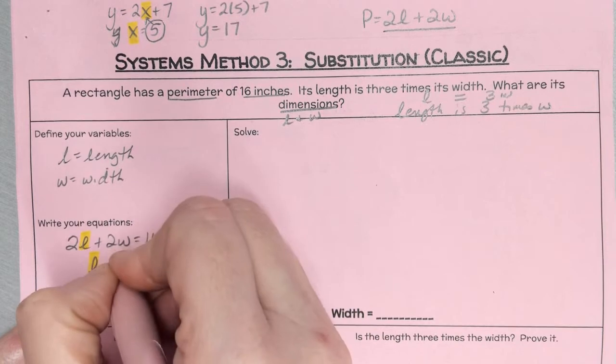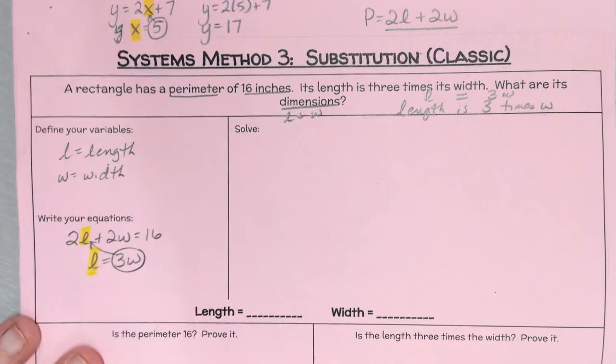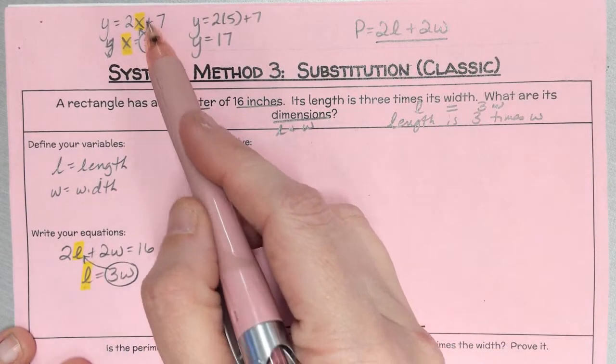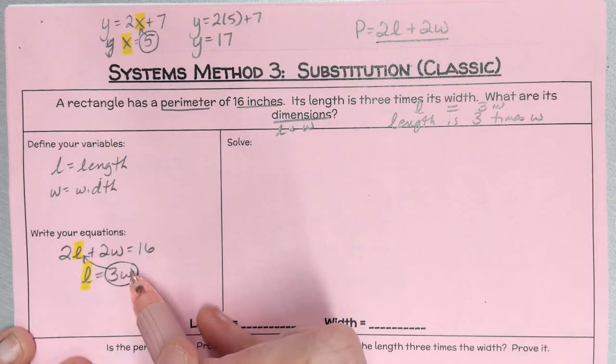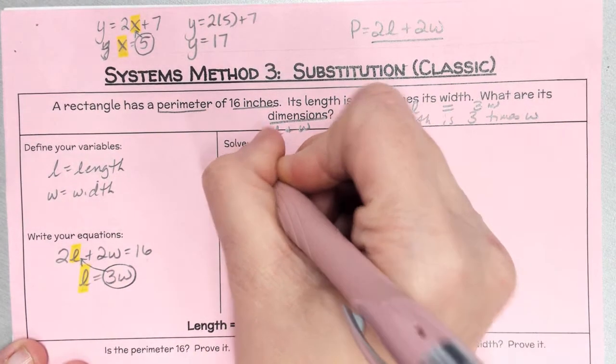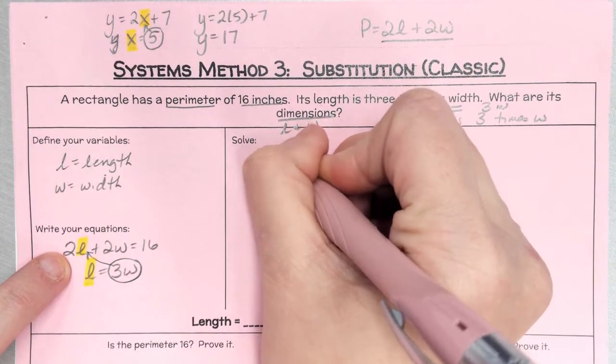Whatever it's equal to, I'm going to circle, and anytime I see that highlighted L, I'm going to put that instead. So just like up here, anywhere I saw an x, I put a 5. Now, anywhere I see an L, I'm going to put a 3W. So let me show you what that looks like. 2, well, I see an L. So what am I going to put in its place? 3W.